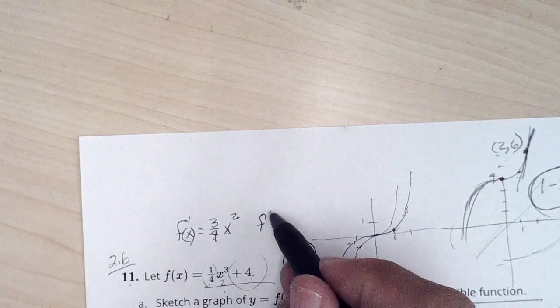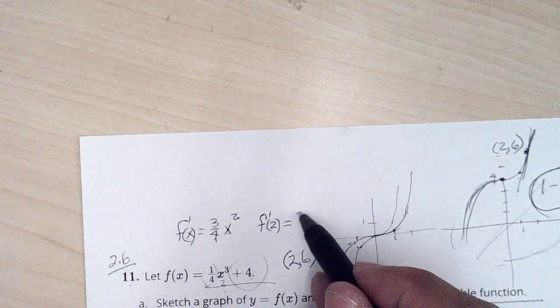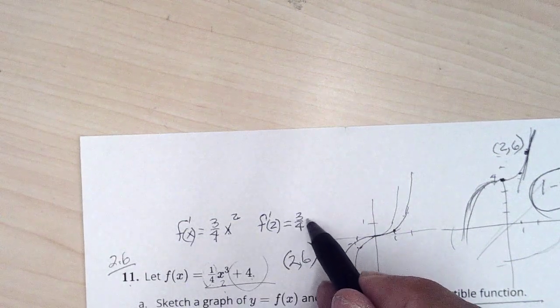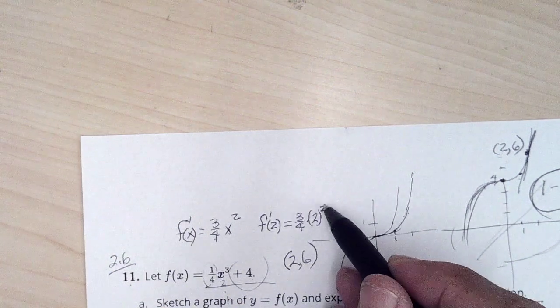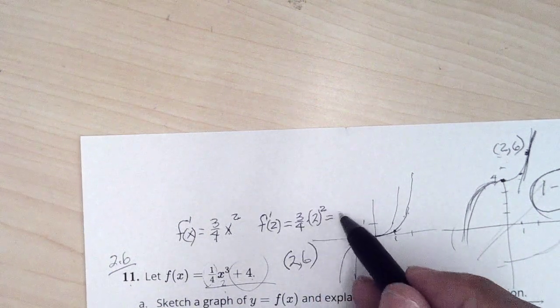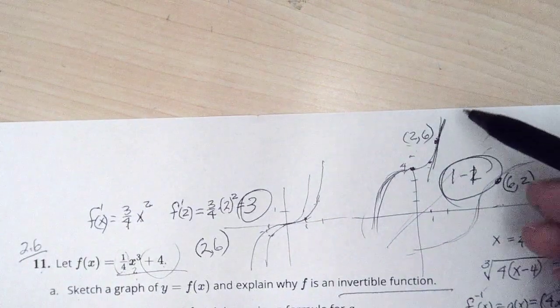So f prime of 2 is 3/4 times 2 squared. I said it wrong before. This is 4, cancel the 4, and I get 3 as a slope. This should have a slope of 3.